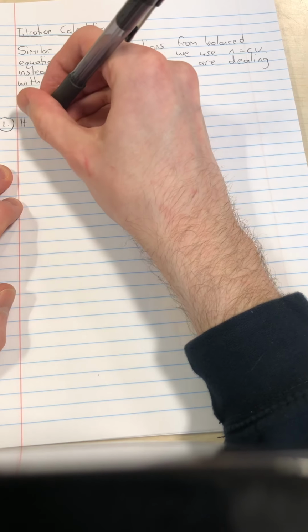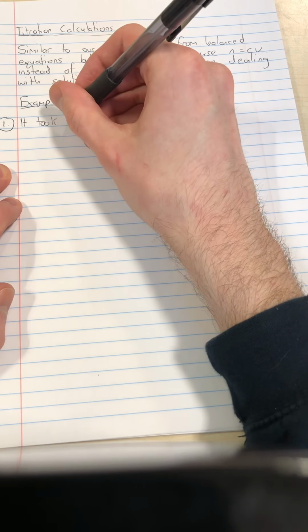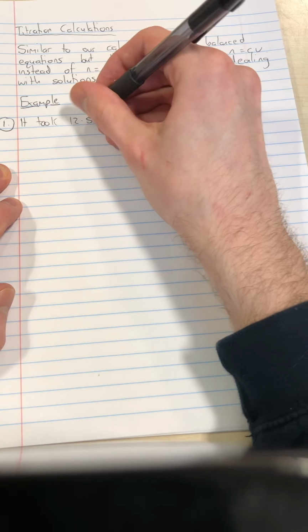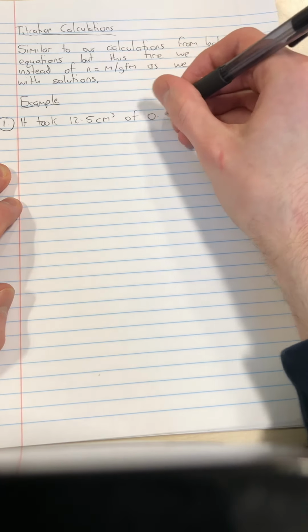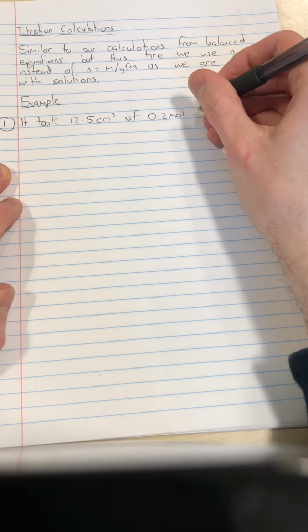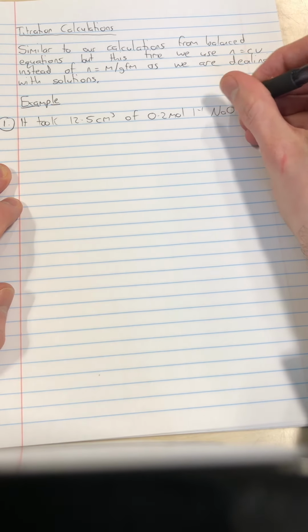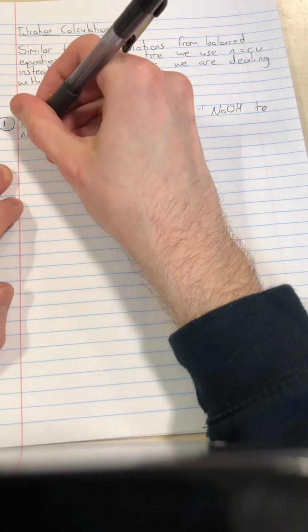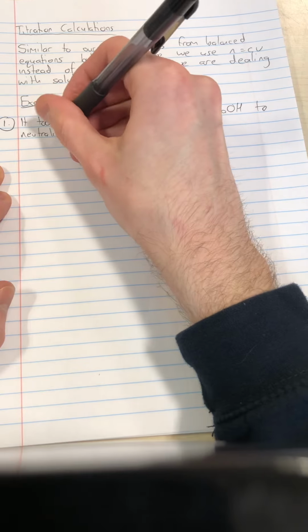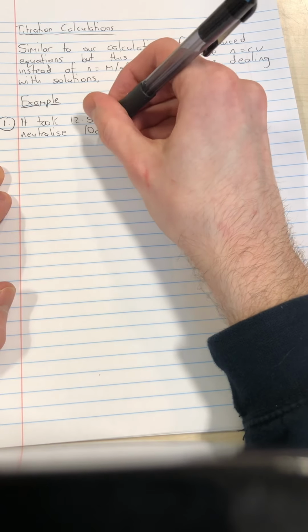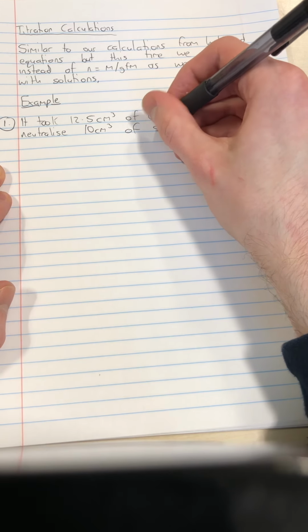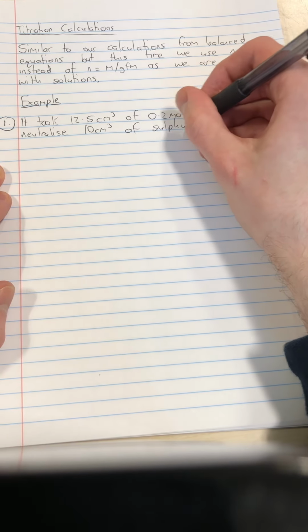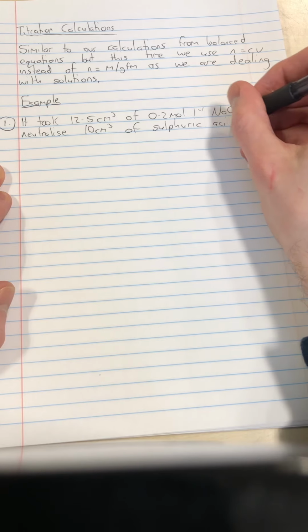So question 1, it took 12.5 centimetre cubed of 0.2 mole per litre of sodium hydroxide to neutralise 10 centimetre cubed of sulfuric acid.